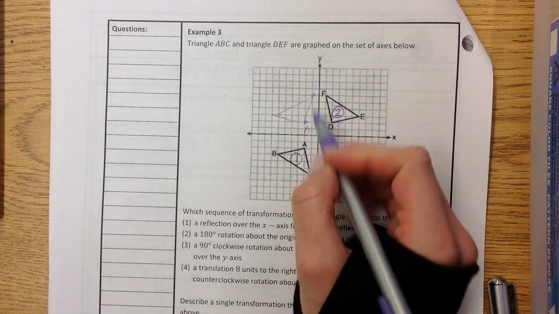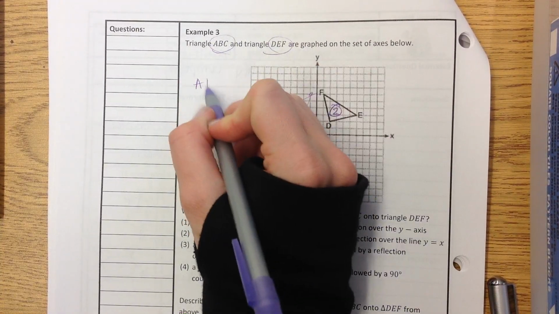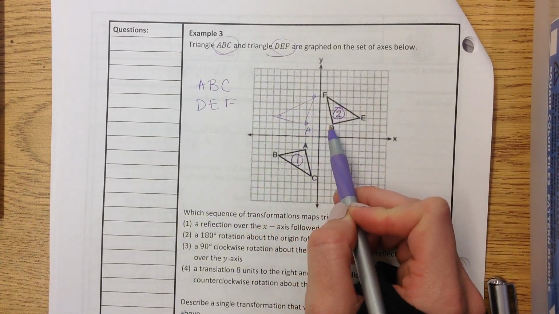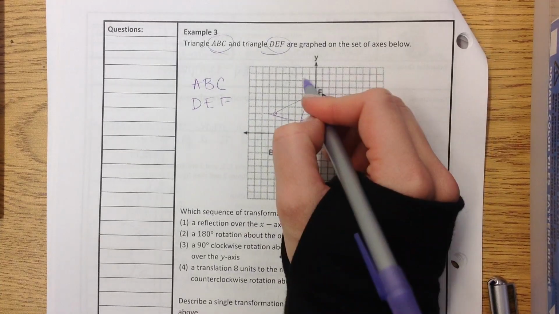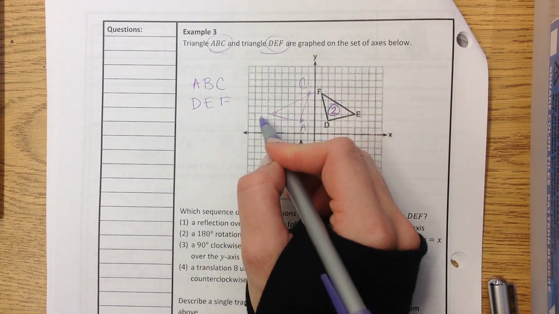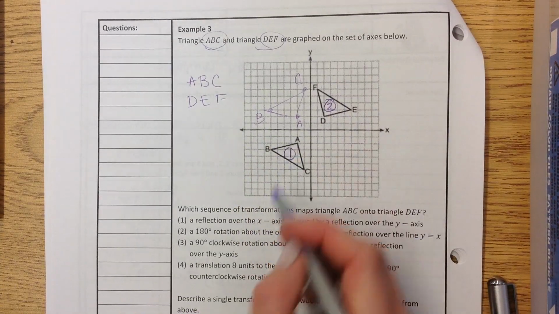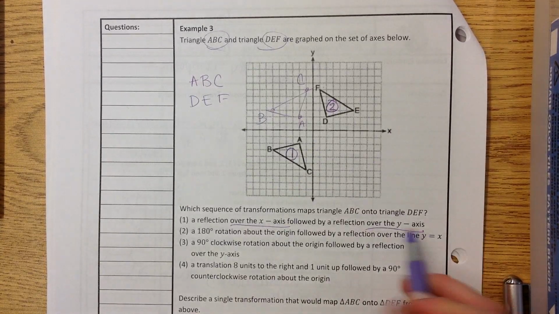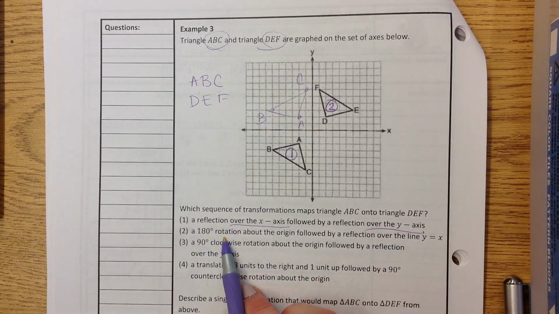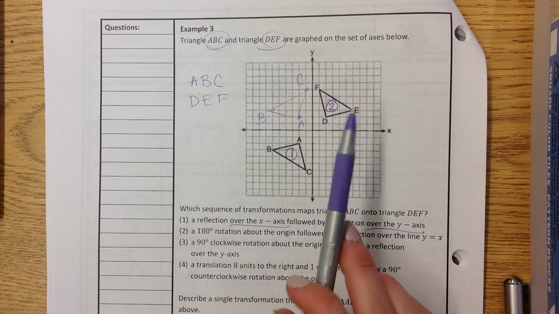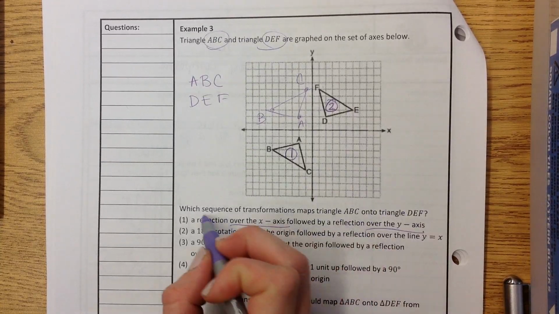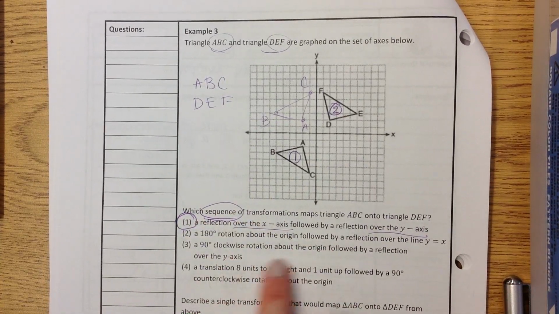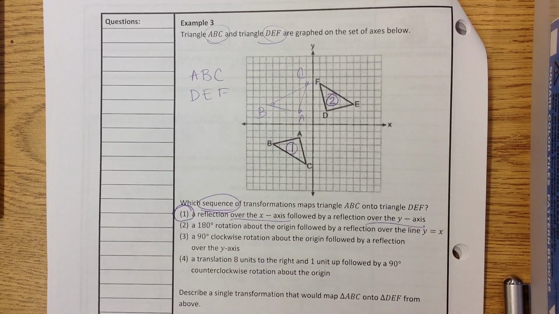Because then A has to definitely map onto D, and I know that for sure by stacking these letters. So A could flip over the y-axis, C could flip over the y-axis, and so could B. So if I were to reflect over X and then reflect over Y, that could get me where I need to be. If I instead did a 180-degree rotation around the origin, it would actually land me there in one step. And because it has to be a sequence, I know that it has to be 2 or more. So I'm going to choose number 1. You could work your way through the other ones to see why they're not it, but I'm going to just stick with number 1.